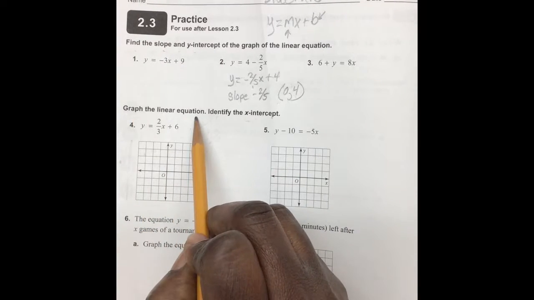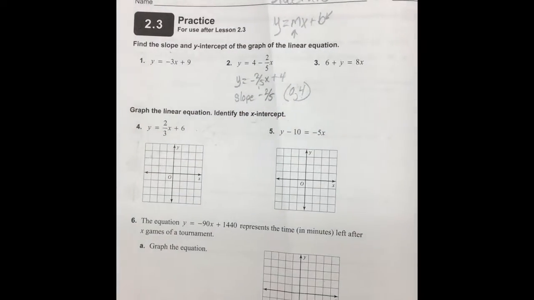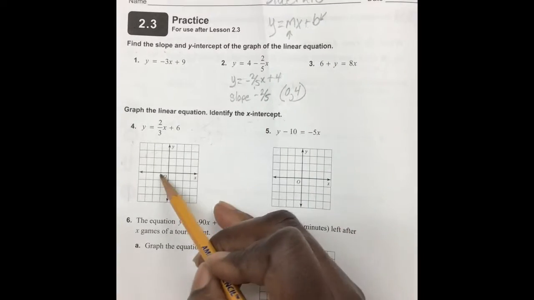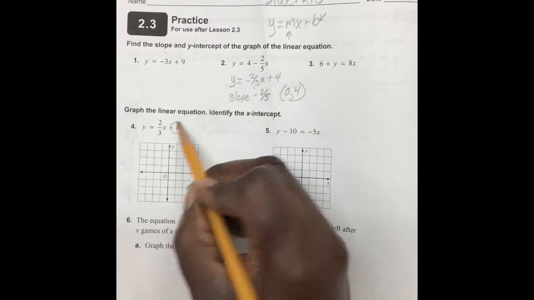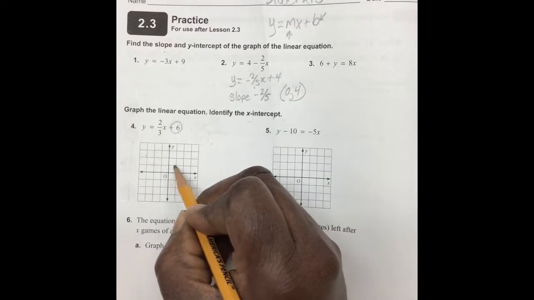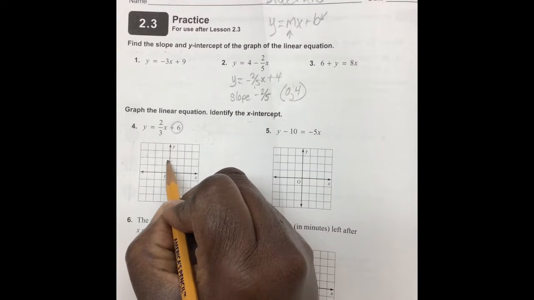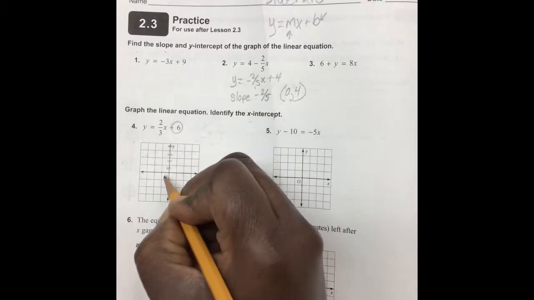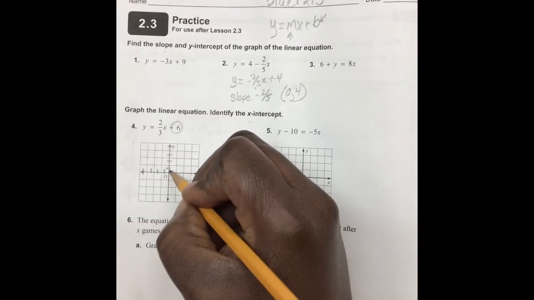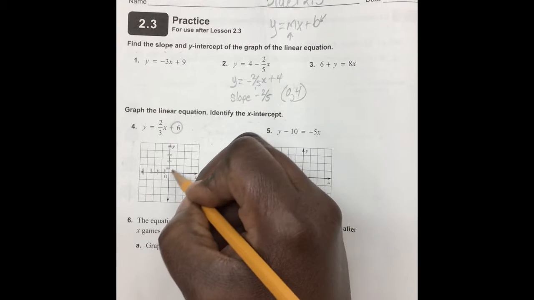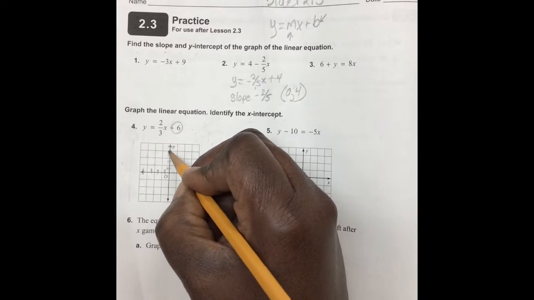Now, let's look at number 4. You graph the linear equation, identify the x-intercept. Remember, when identifying the x-intercept, it's when the line crosses the x-axis, okay? So here, we start with our y-intercept of positive 6. Because we have such a small graph, we're going to add an extra line in between. Let's go to positive 6, (0, 6). That's 1, 2, 3, 4, 5, 6. There, okay?